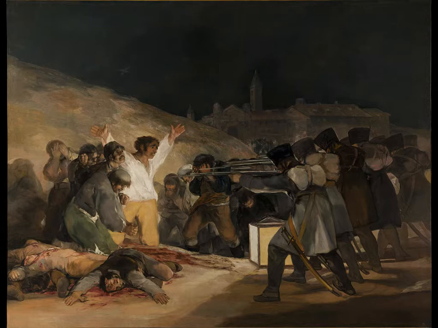So the shape starts with him, and then all of the victims to the left of him, including the ones that have already died and are on the ground, all of their sides are connecting to each other, and they look like one group of people. We would call this a compound shape. Goya has decided to create these two compound shapes, and it's clear that this was a strong decision of his. And it's important to understand where this decision came from and how this decision affects the artwork.